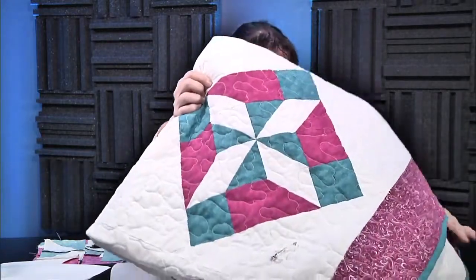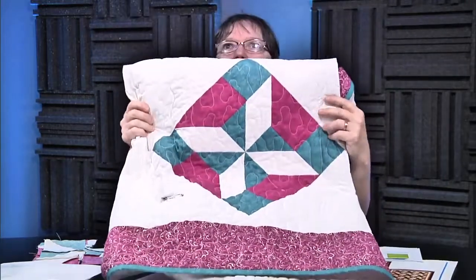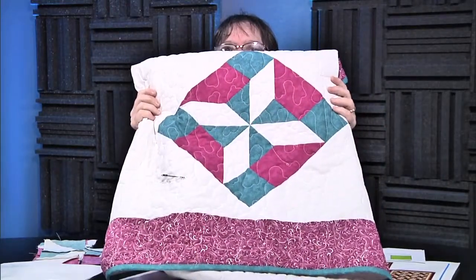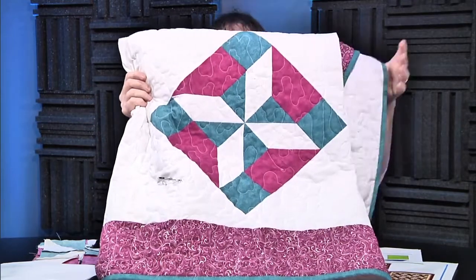But this is the block that we're going to do today, called Clay's Choice. And you can see we're doing a series with 6 stars, so that's an interesting star here.